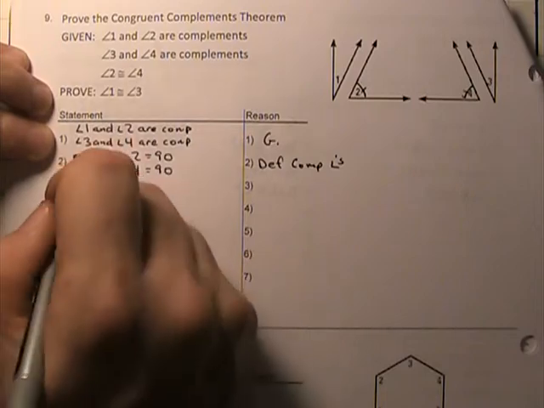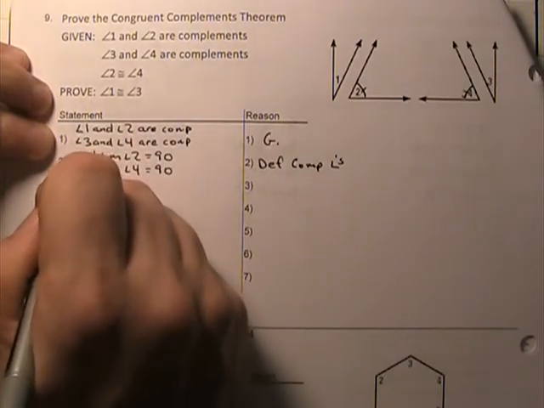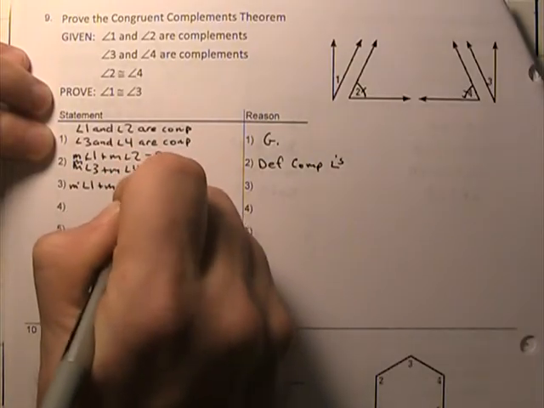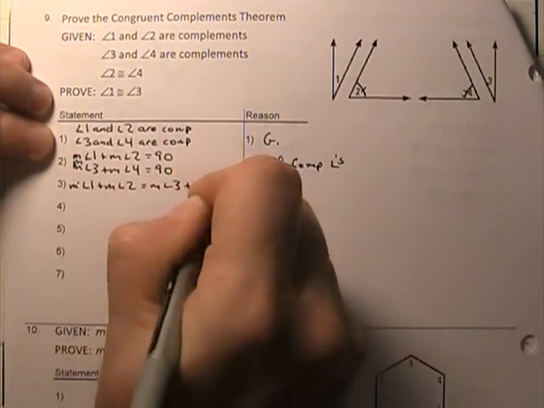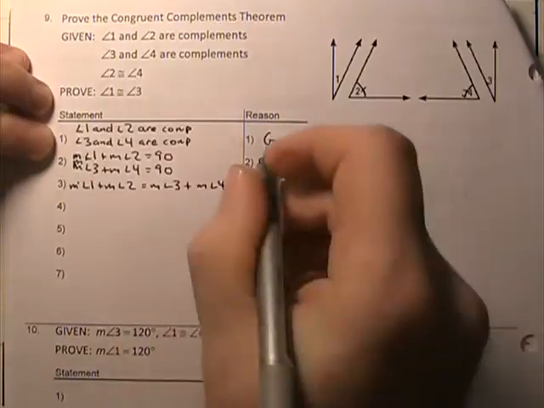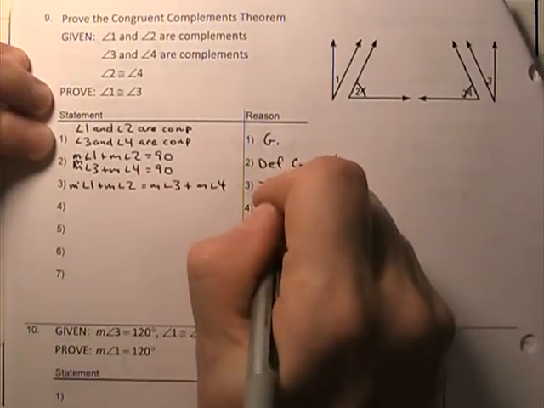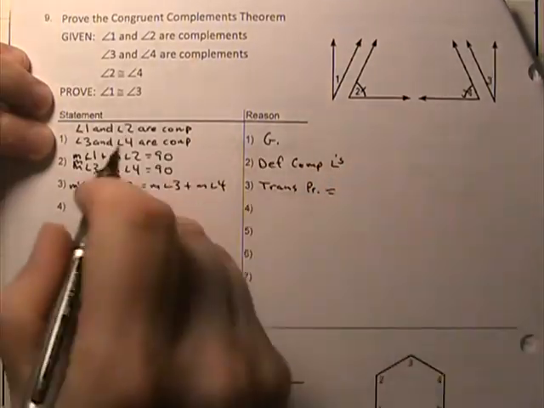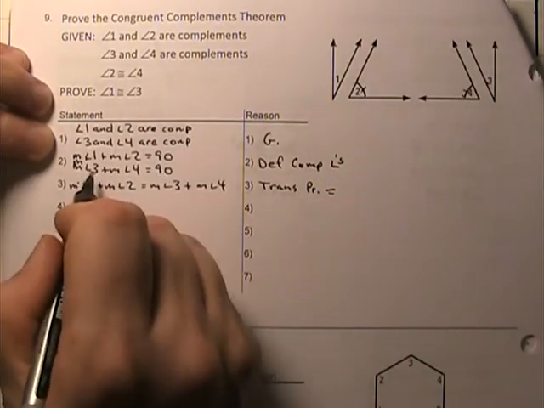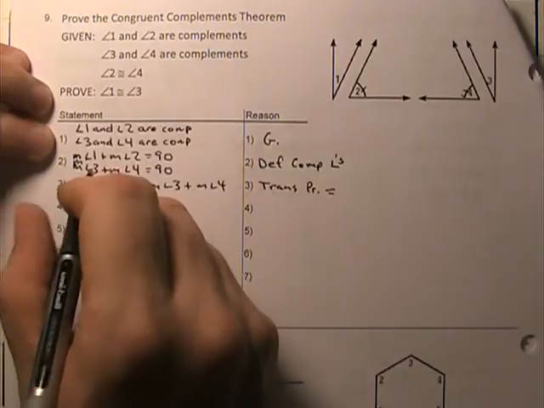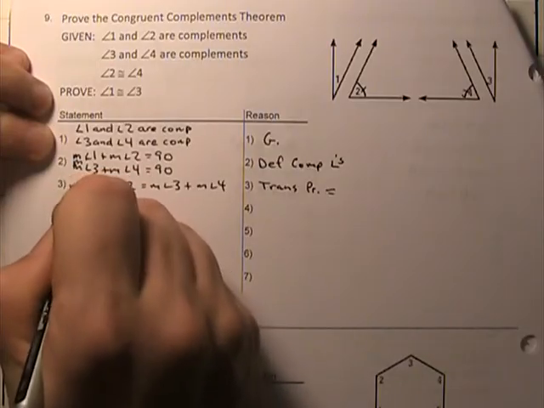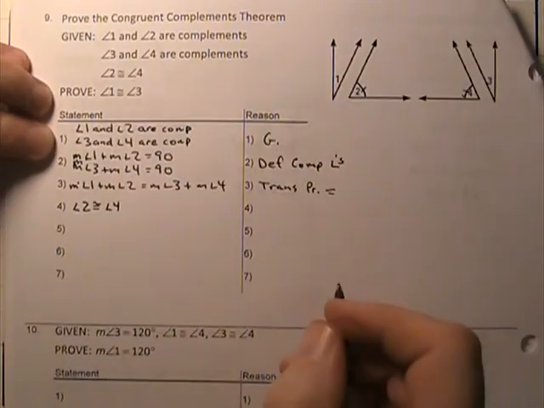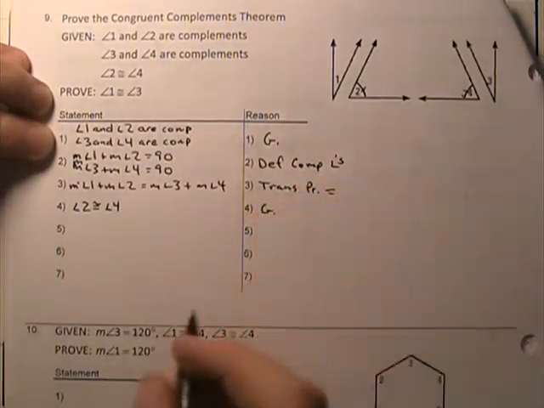Okay, they both equal 90, so we can say the measure of angle 1 plus the measure of angle 2 equals the measure of angle 3 plus the measure of angle 4. And that's just the transitive property of equality. So if A equals B and B equals C, you can set these two equal. We also had that angle 2 was congruent with angle 4. That was one of our givens.